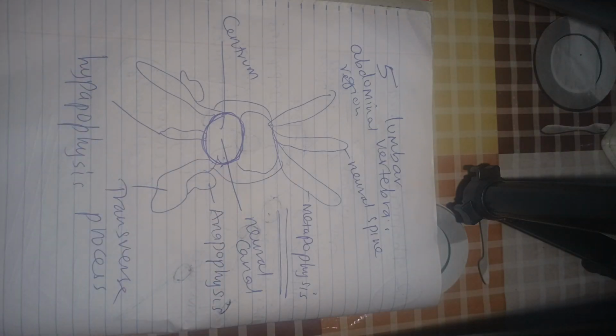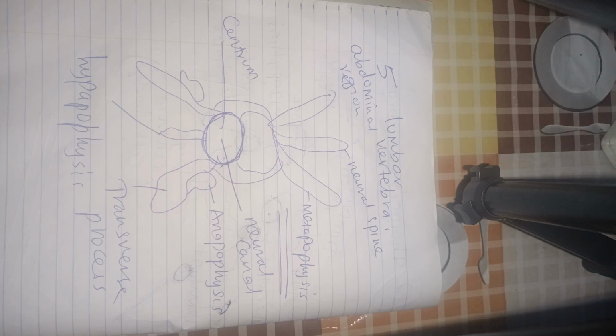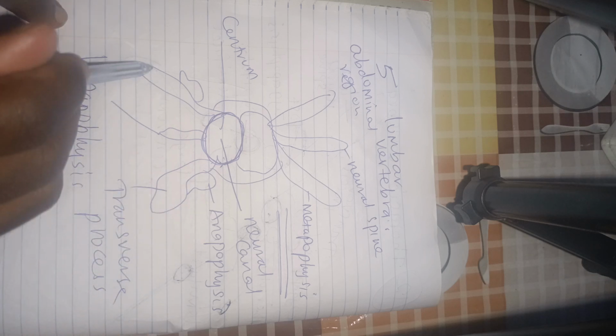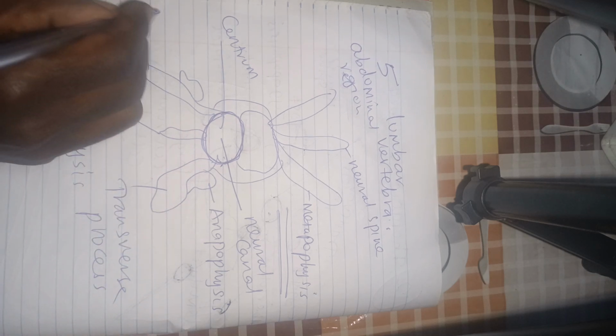These will offer a surface for the attachment of muscles. So on either side of the neurospine are projections called metapophyses, which offer a surface for the attachment of the abdominal muscles.